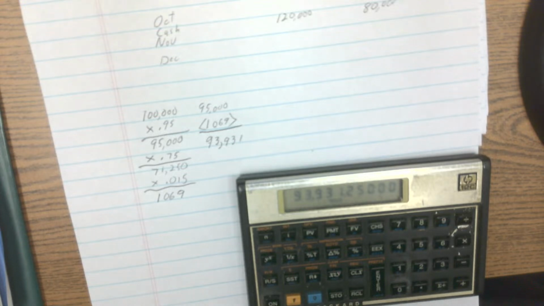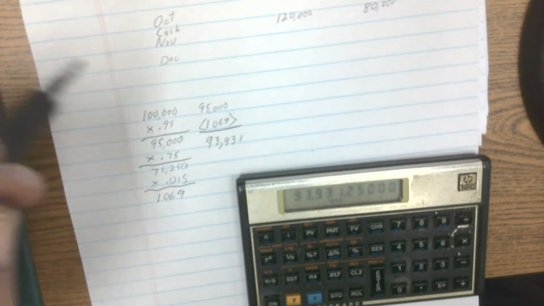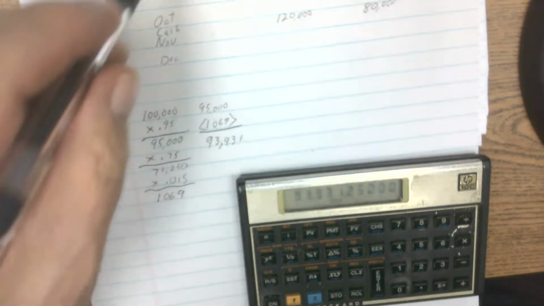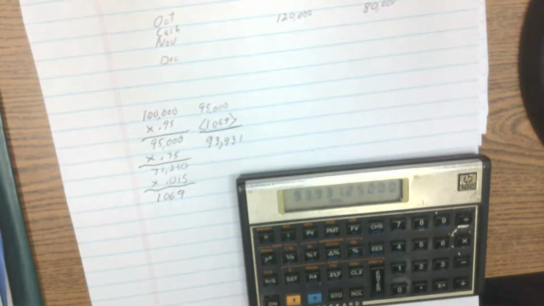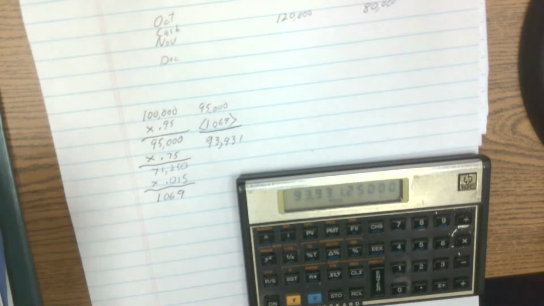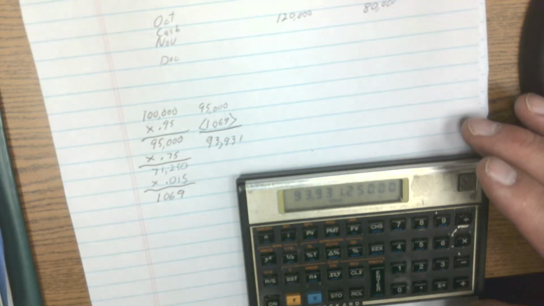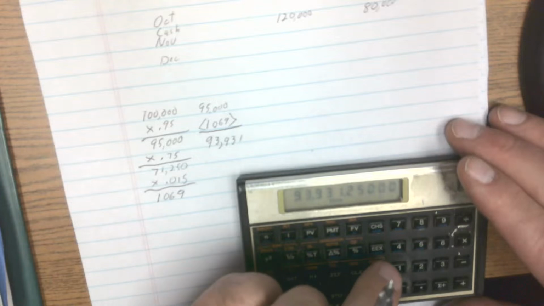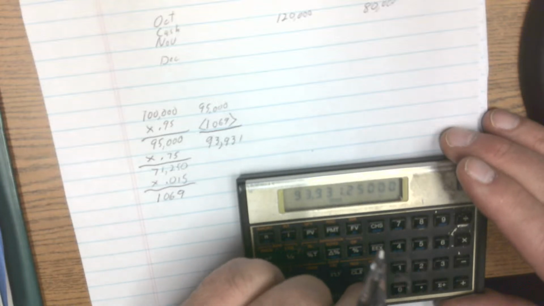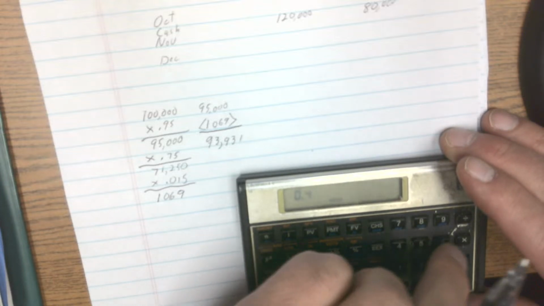All right. So now we go back up here to the narrative, and it says 60% is collected in the month of sale. So we're dealing with October sales now, the 100,000. So that 60% is already collected by the time, because remember, they're asking us for November and December. So that's already gone. So in November, though, it will be the 40%. So 93,931 times 0.4.